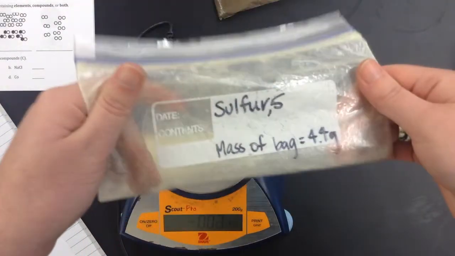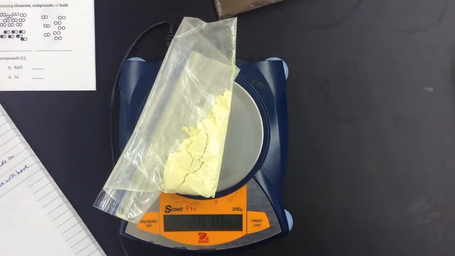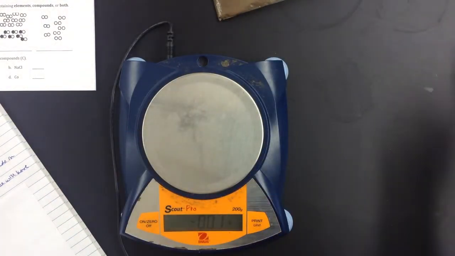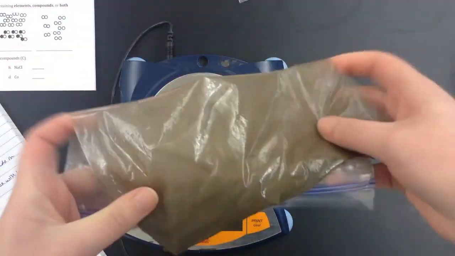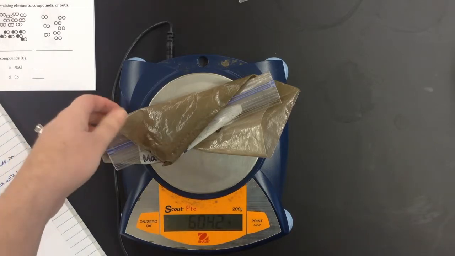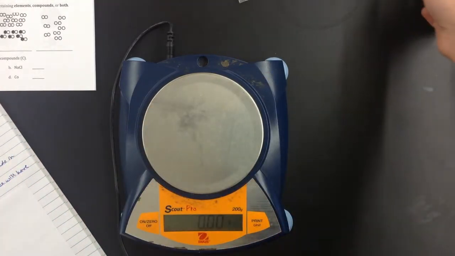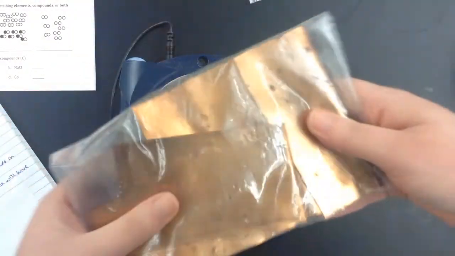And then we have sulfur. The mass of this bag is 4.4 grams. Mass of the bag with the sulfur is 36.42 grams. In this bag we have iron. Mass of the bag is 4.4 grams. Mass of the bag with the iron is 60.42 grams. In this bag we have copper. Mass of the bag is 4.4 grams.